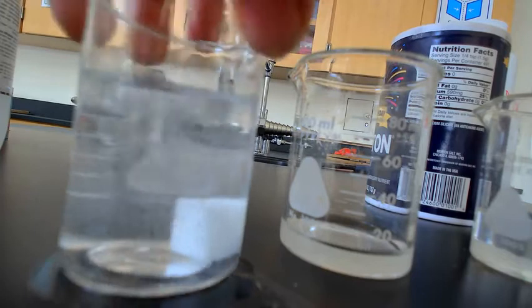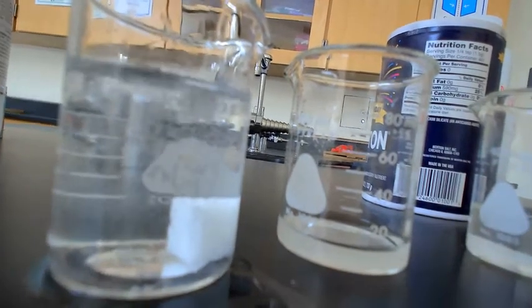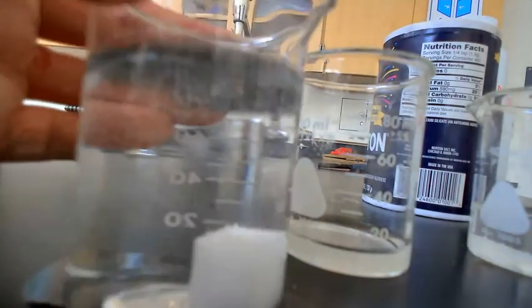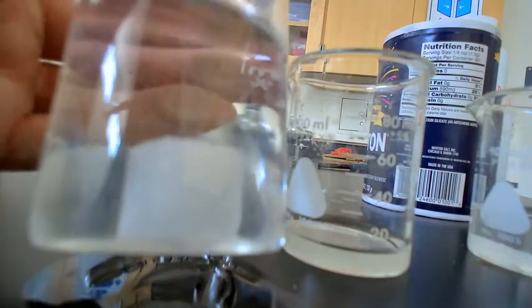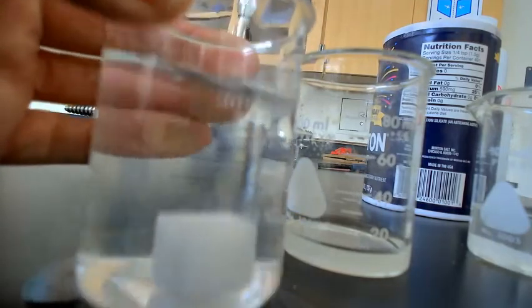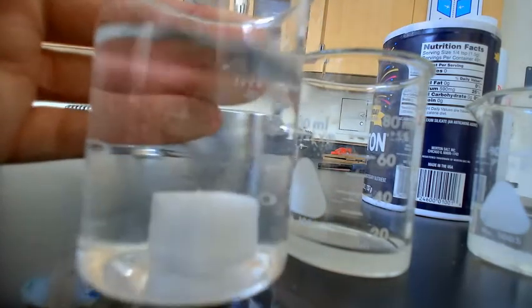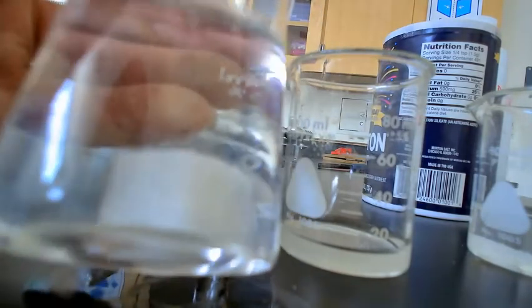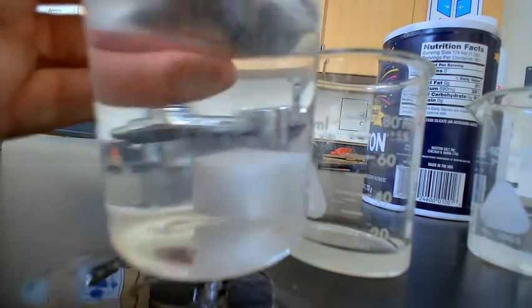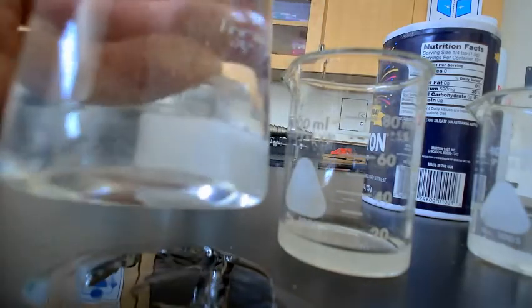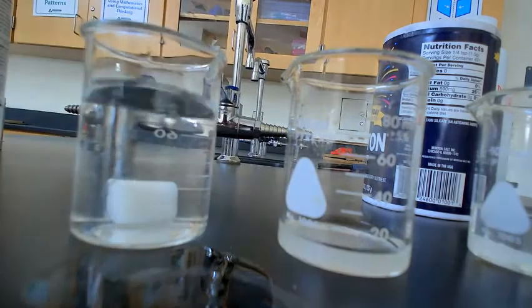This container is way too full. But if you look at that, you can see that slowly, it is a very slow process, but slowly some of that sugar cube is starting to dissolve. So again, a very slow process.